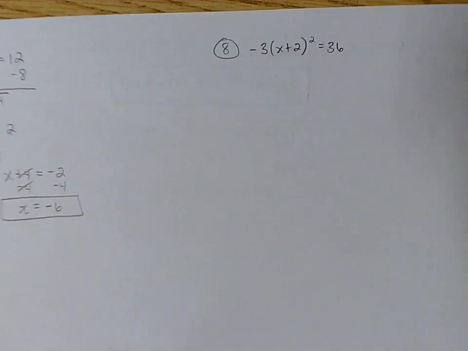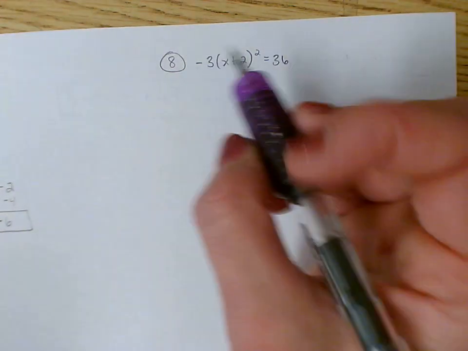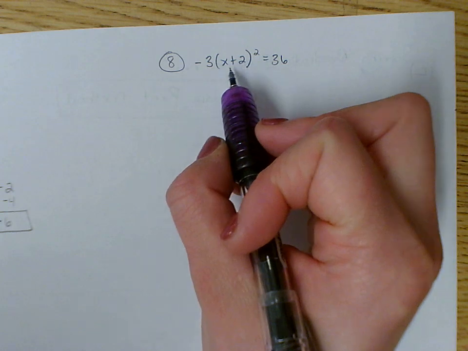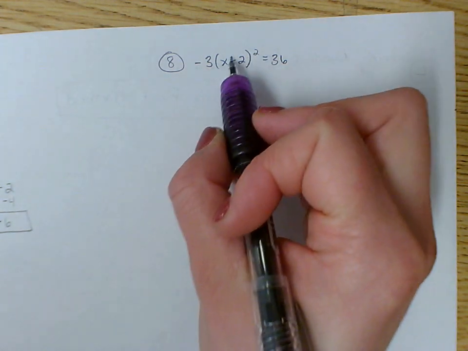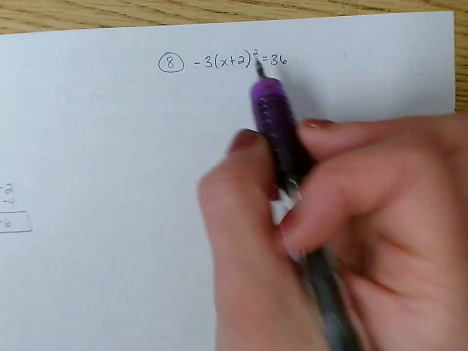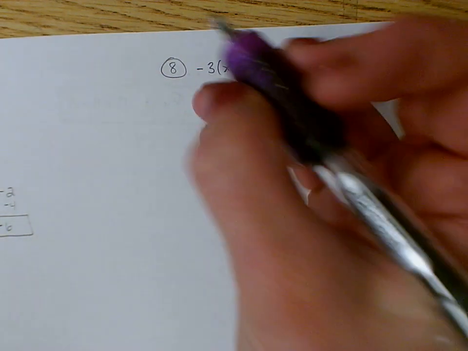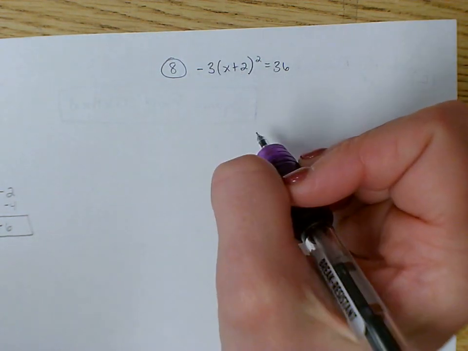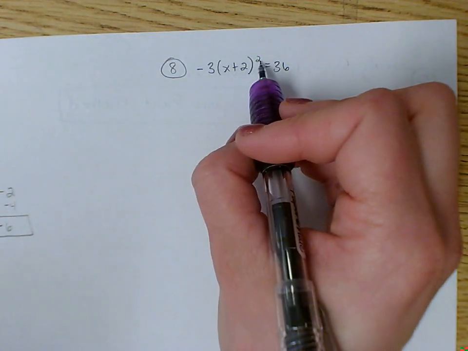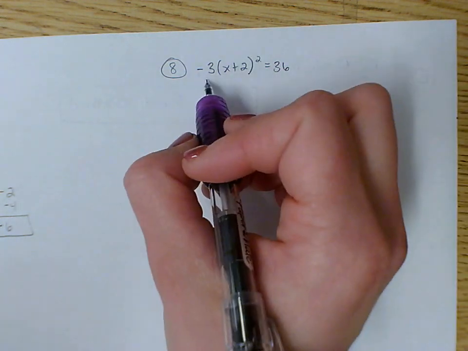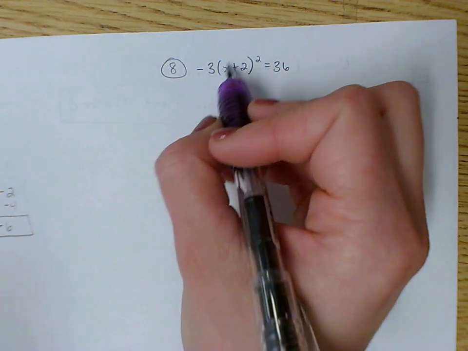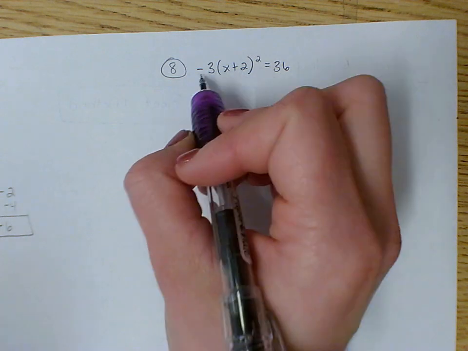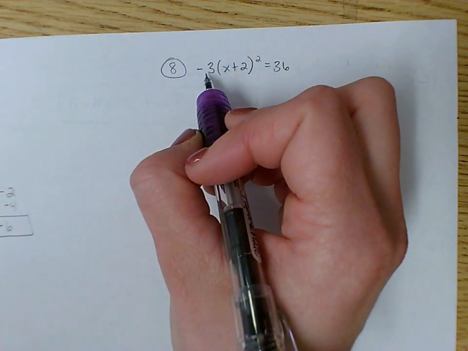All right, what if you had a problem like this? Well, notice you have a parentheses and it's got some stuff in it squared, so that's kind of like the vertex form. So you'll be able to solve it using the square root method, but you've got to get the part that's squared by itself. If you look, the part that's being squared is the x plus 2. So what I'm going to have to do is get this negative 3 away from that side.